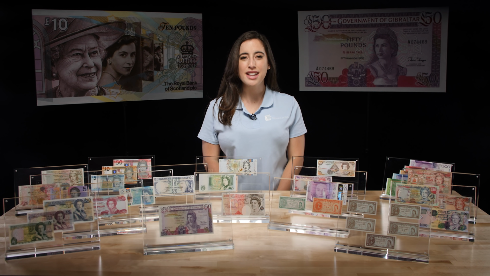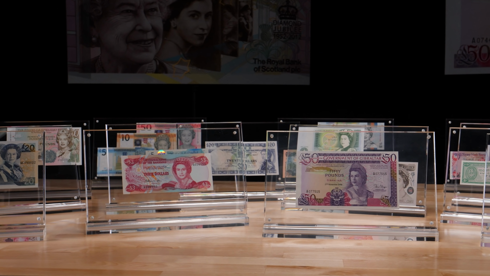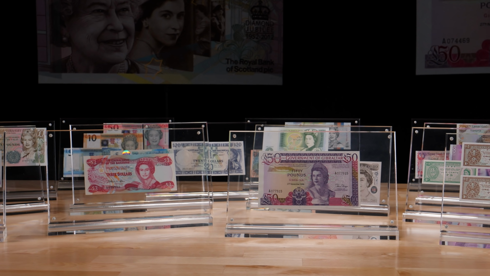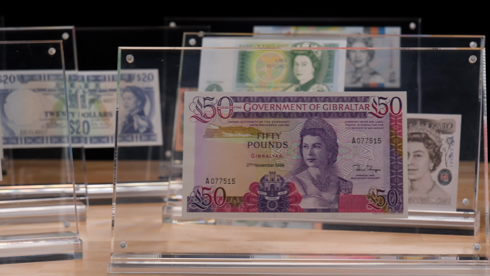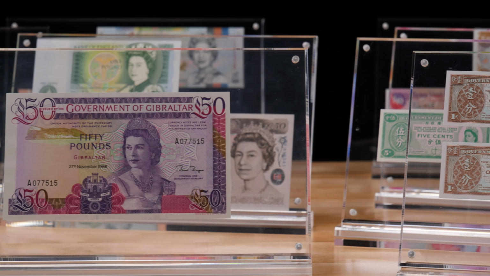Queen Elizabeth II has been on more banknotes from more countries than any other person in history. Her portrait has graced the front of more than 100 banknotes from more than 20 countries and overseas territories. She may not have been the first English royal to be on a banknote, but she was the first royal to appear on a UK banknote.